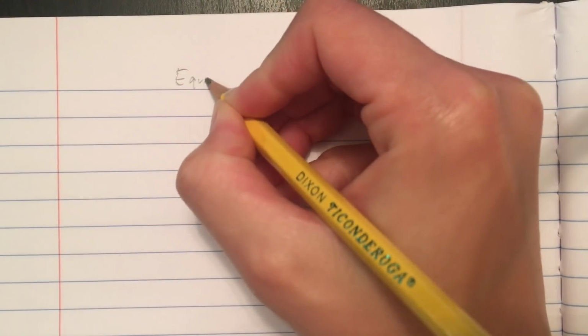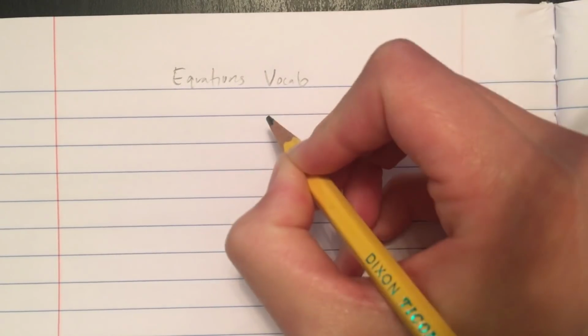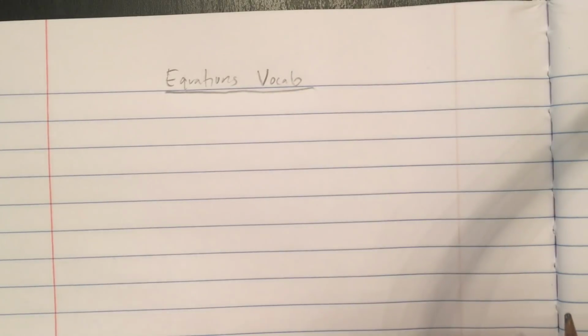Let's start with a little bit of vocabulary related to equations. Equations vocab. And there's just 3 words that we really need to focus on here.